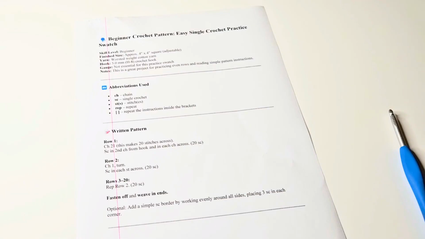What does that even mean? You're in the right place. Today I'm walking you through exactly how to read a written crochet pattern so you can follow your favorite projects with confidence and ease. We'll break down all the symbols, abbreviations, and structures step by step.